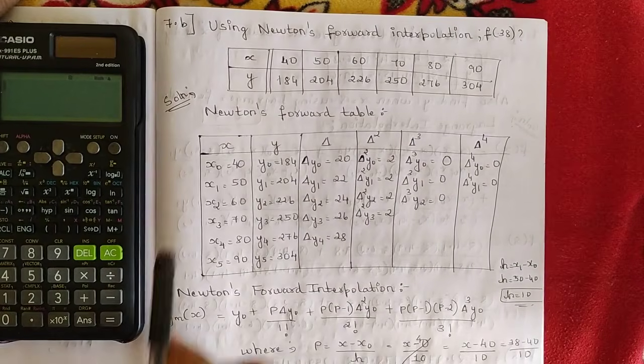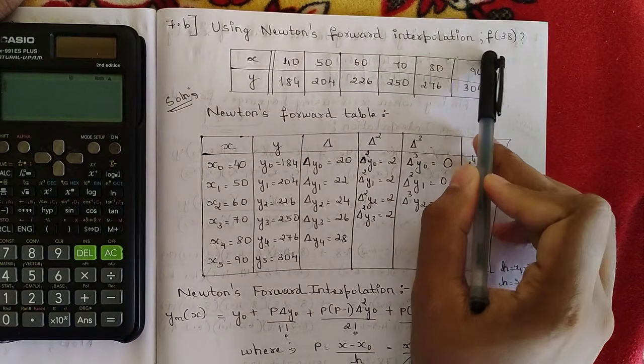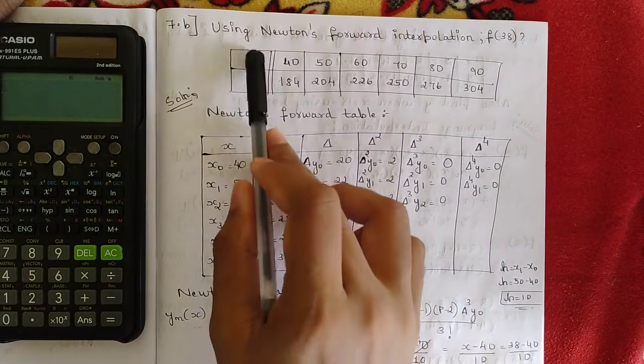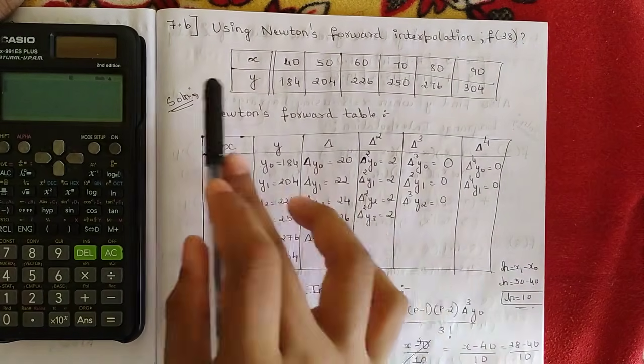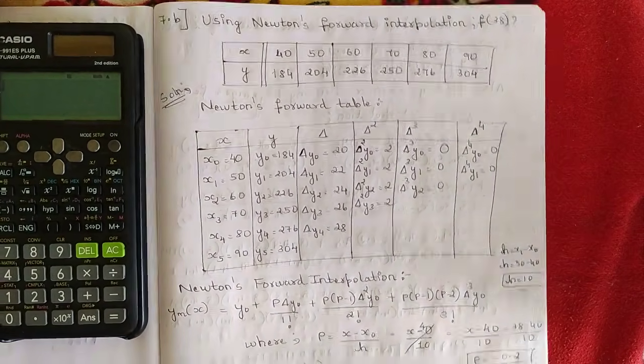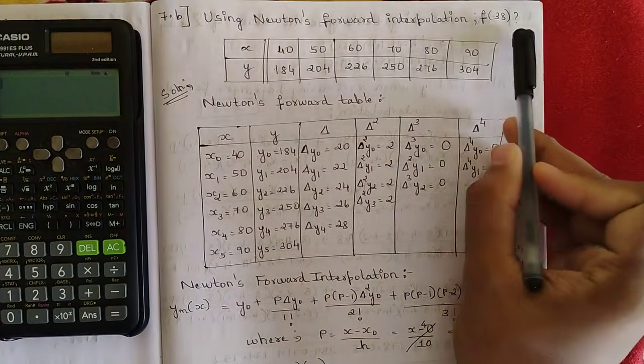So this is the next question, 7b. Using Newton's forward interpolation, you should find the value of f of 38. Given this table with respect to x and y value sets, and this is the Newton's forward table, you need to follow how to solve this problem. For Newton's formulas, we have mainly two: forward interpolation and backward interpolation. For those two formulas we have different sets of rules which you need to follow. So here they have asked for forward interpolation to find f of 38.